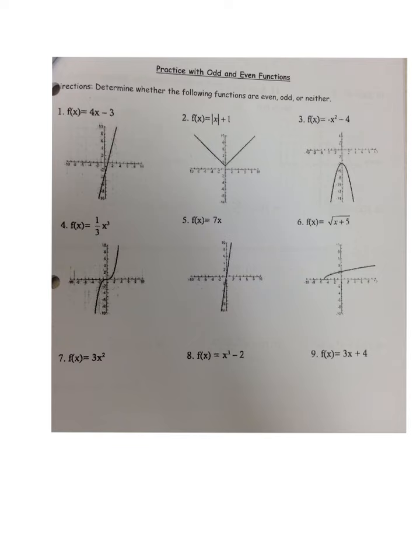So in this case, we have neither, because if I fold along this y-axis, this piece here and this piece here, oh wait, I am wrong. Hold on a moment. Oops, excuse me. I am right. This would be a neither. Okay, they won't match up. So we've got a neither here. Okay, that's an I in there. Sorry about that. Okay, let's look at number 2.